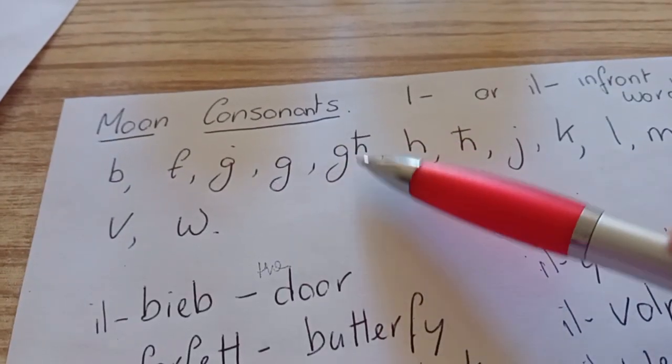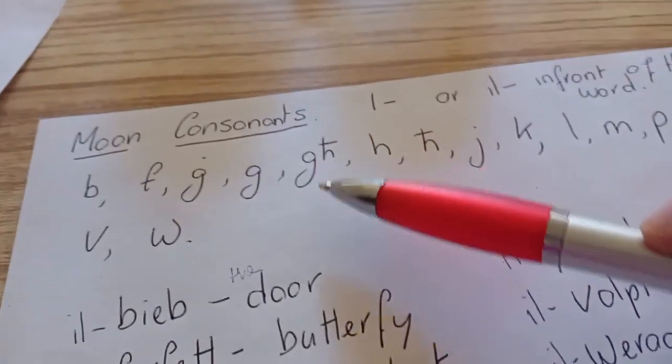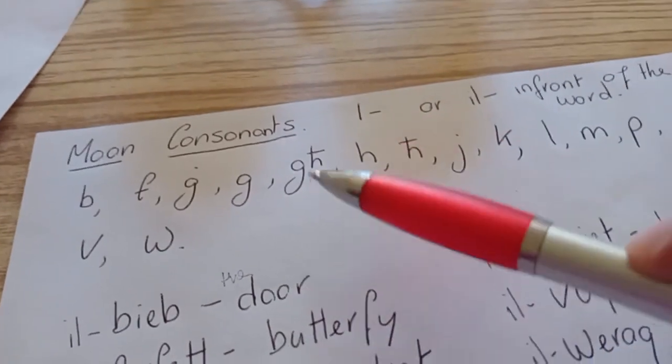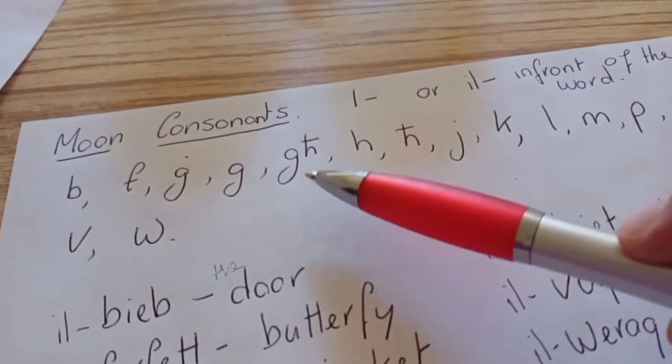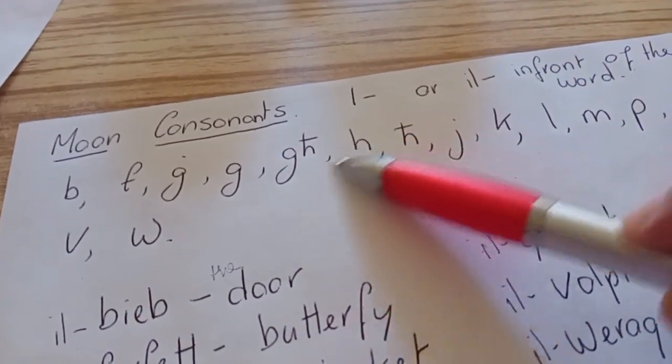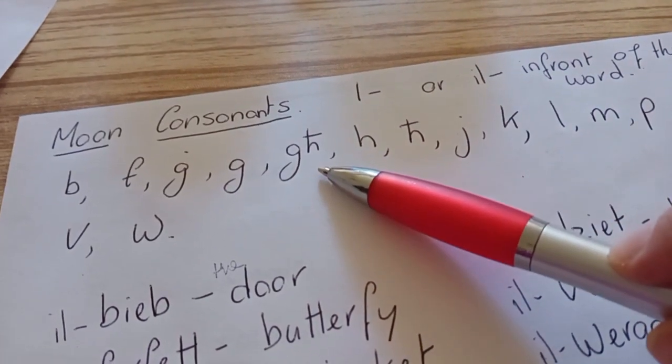Għ, we don't pronounce it in certain words. In other words, for example, if it's at the end of a word or in the middle with an ħ after it, we pronounce it as an H.